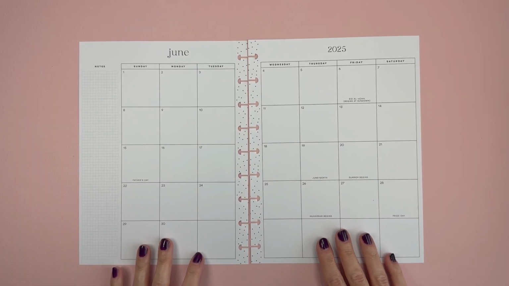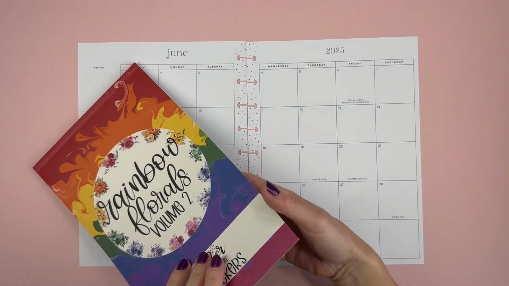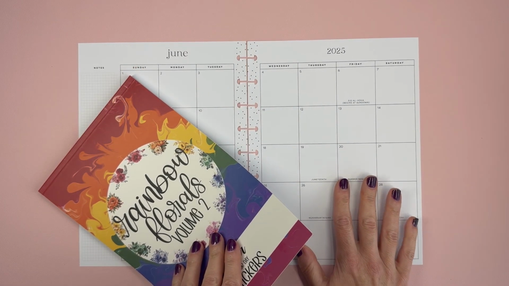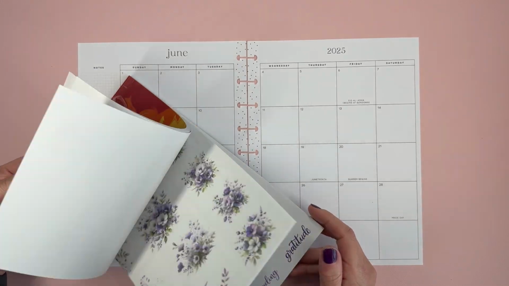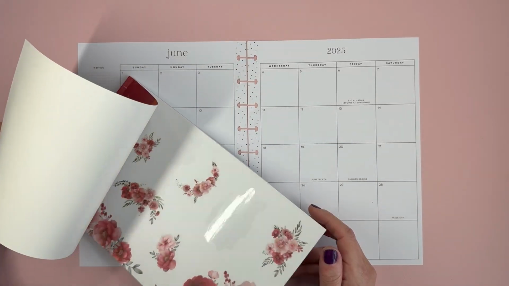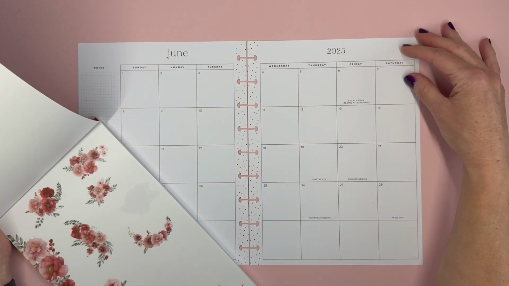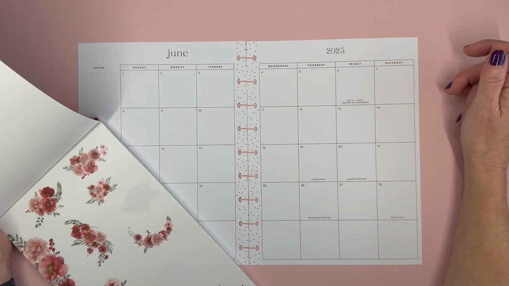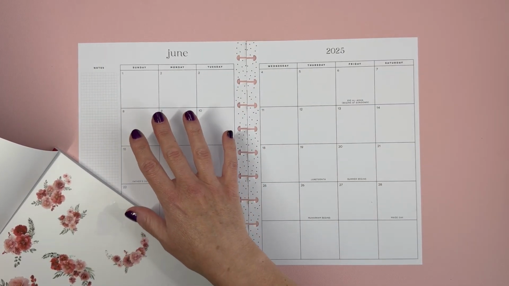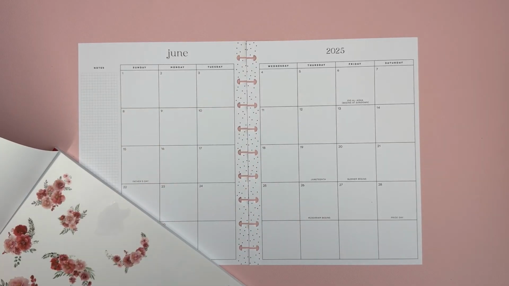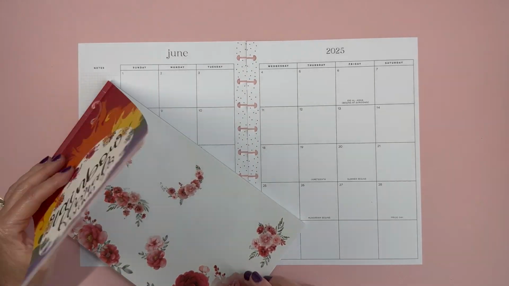Actually, both the monthly and the currently page are going to be for my social media planner. And I thought that since June is Pride Month, we would do a rainbow spread using Rainbow Florals Volume 2 from Amber Plans Her Day. So what I think I'm going to do is decorate the top of the spread with florals, and then maybe throw in some florals throughout the spread with some boxes. I think that is going to be the plan.